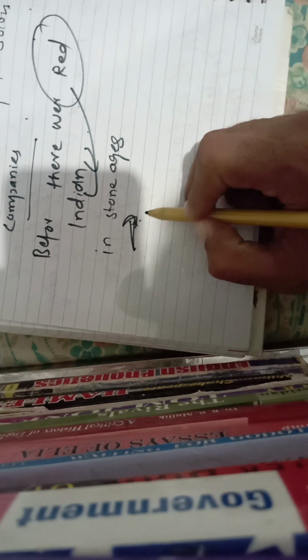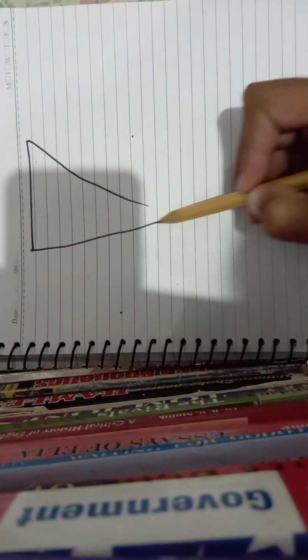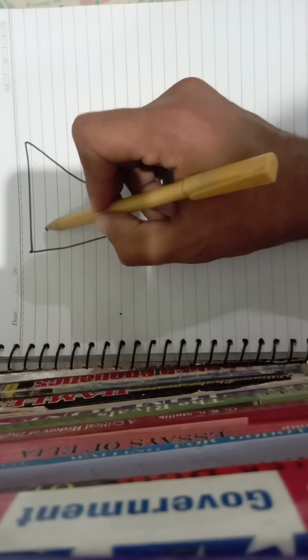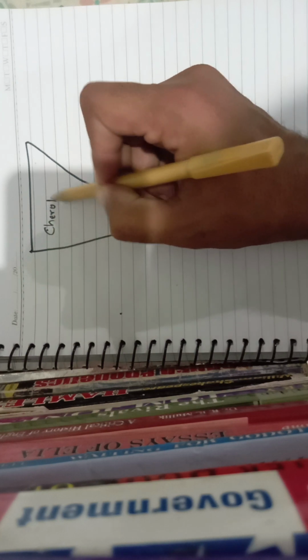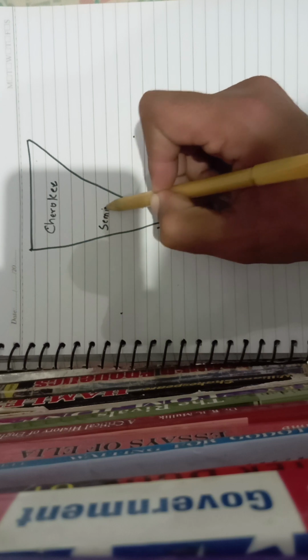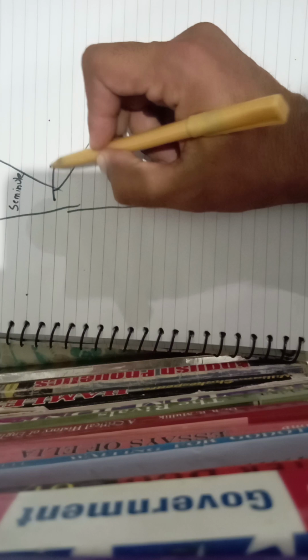Okay, and there were four civilizations at that time. Number one, let's draw it with a map. This is America. Here was a civilization called Cherokee. There was a civilization called Seminole, and there was Maya.